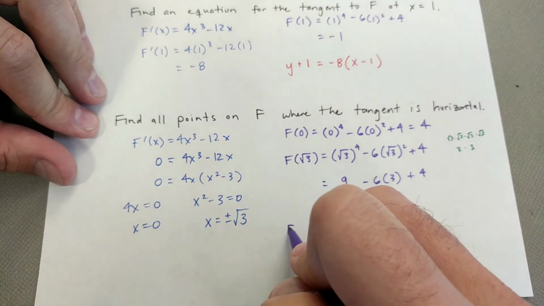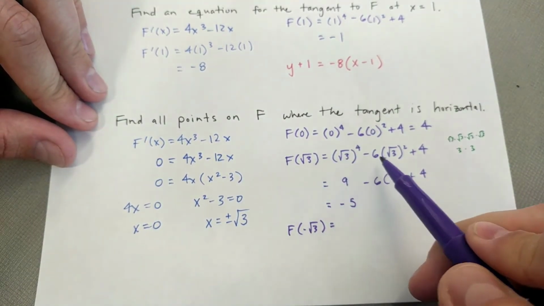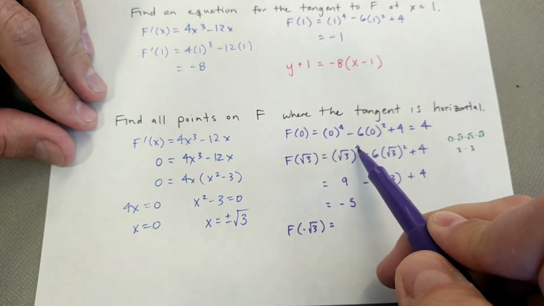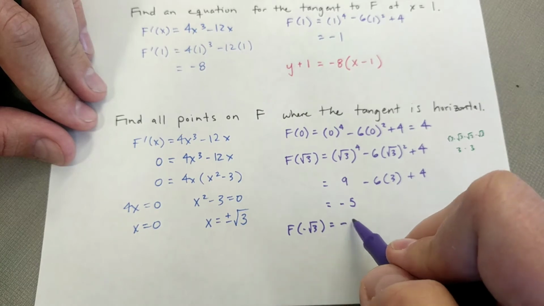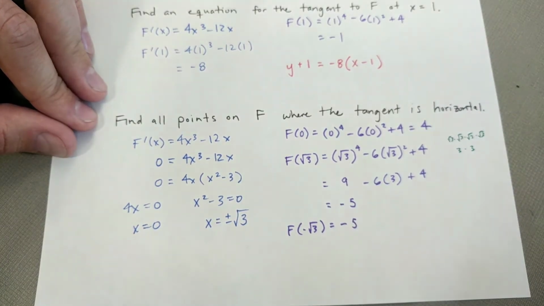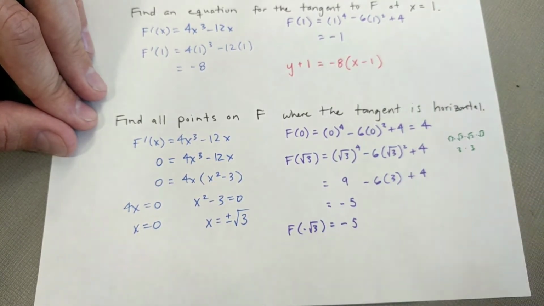Great. And then now we'll do the same thing for the negative square root of 3. Note that when you substitute it in, since these are even powers, those will become positive. So as it turns out, this will also be negative 5. You could do the real legwork if you wanted to, but this is an even function here. So that would mean that opposite inputs have the same output.